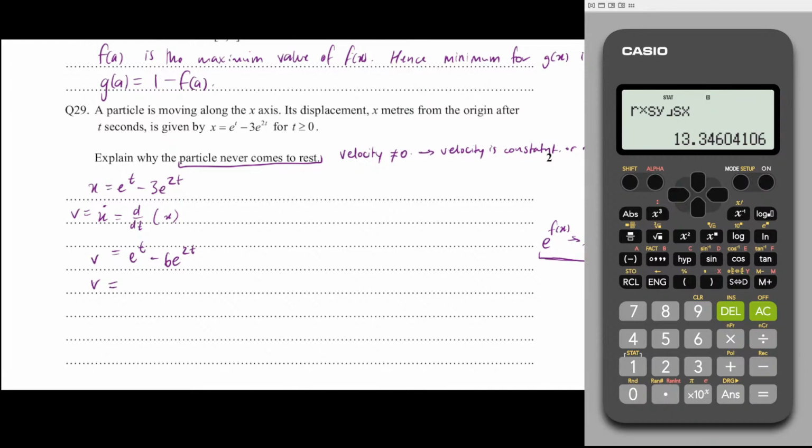So velocity is equal to, now if I factorize it, I get 1 minus 6e to the t, times e to the t. Well, not e squared, because you're multiplying it. It's going to be e to the t. If you're adding it, so e to the t times e to the t is e to the 2t.